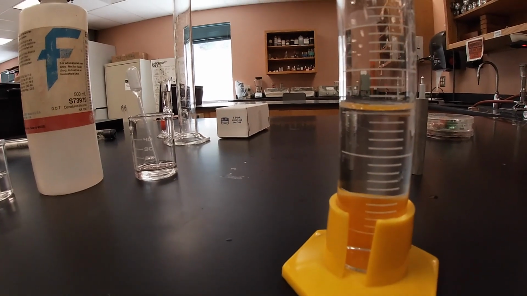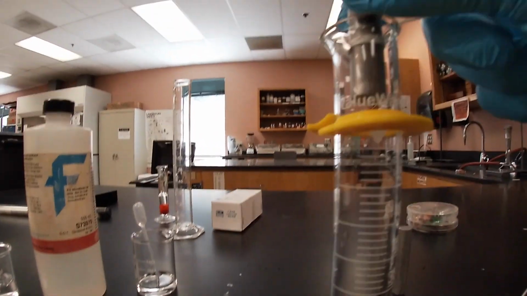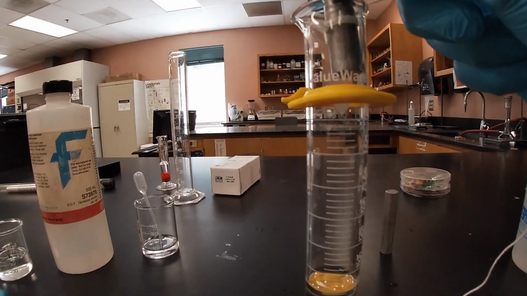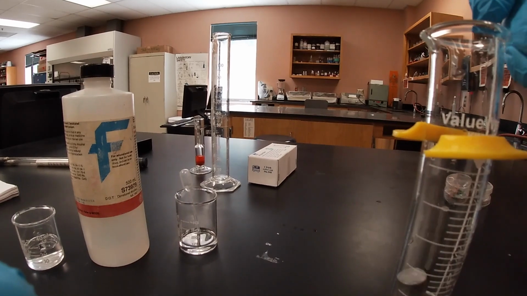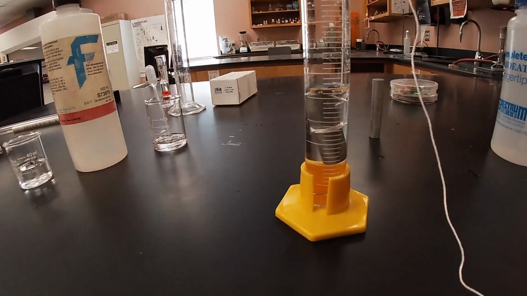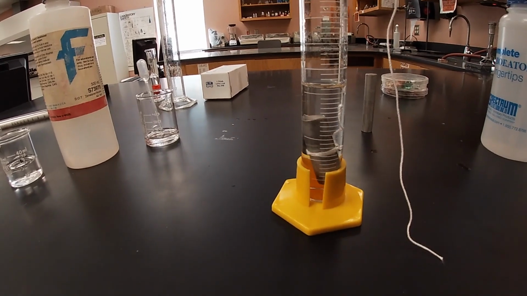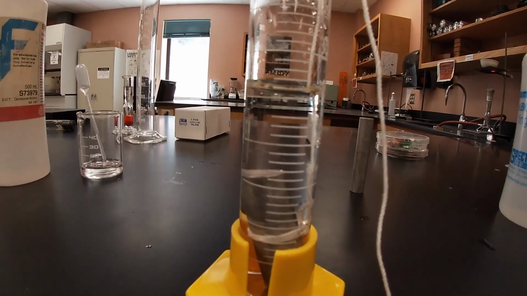Now the thing we don't want to do is splash, and that's the reason why we tied the string on top. As we slowly let it drop, we don't want any splash happening. As we submerge it, you'll notice that the volume rose.